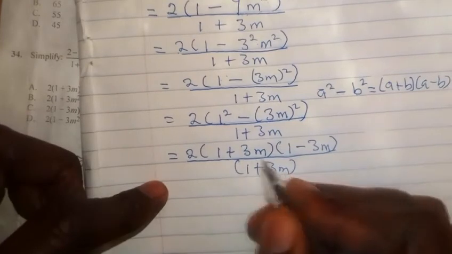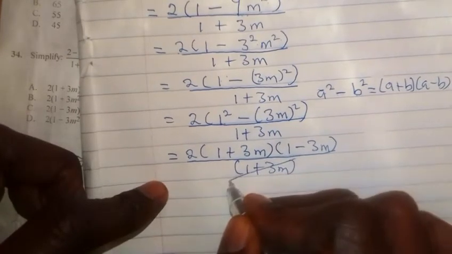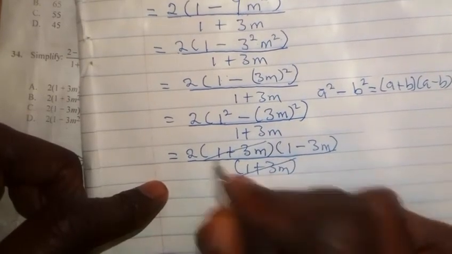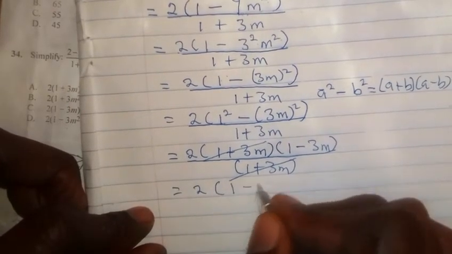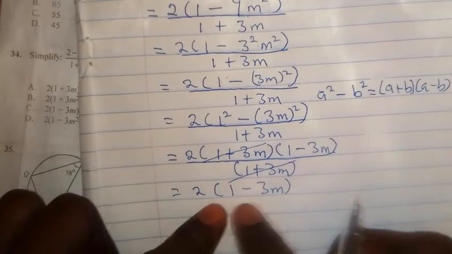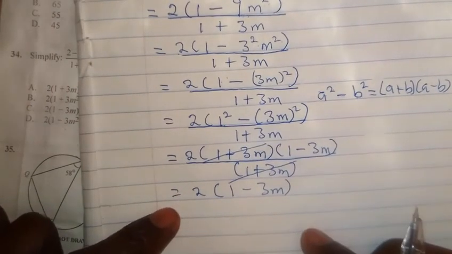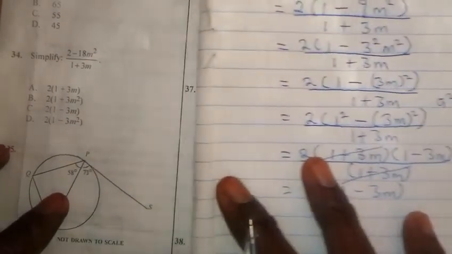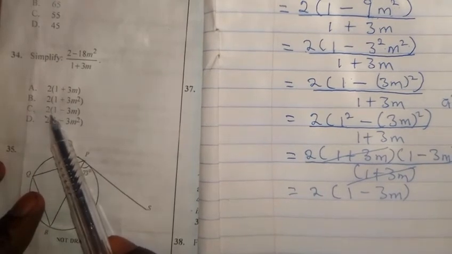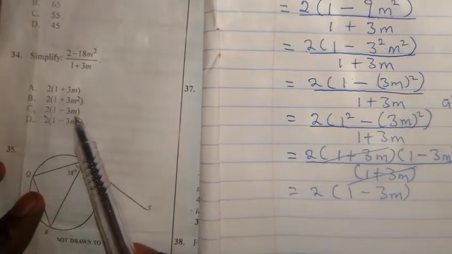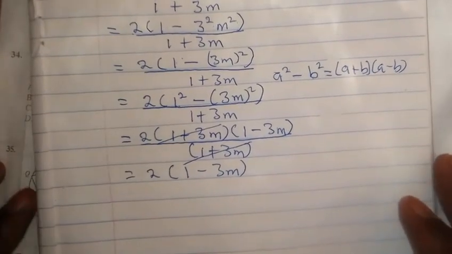Okay, at this point, what do we do? We can see that we cancel the 1 plus 3m. You'll be left with what? 2, open bracket, 1 minus 3m. And this is the final answer for this question. Now, let's quickly check the options. The right option here is option C, where we have 2 into bracket 1 minus 3m. So that is the answer for this question.